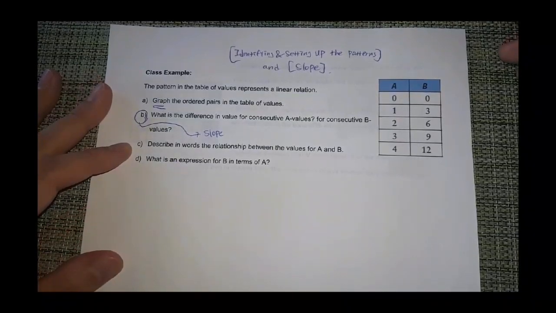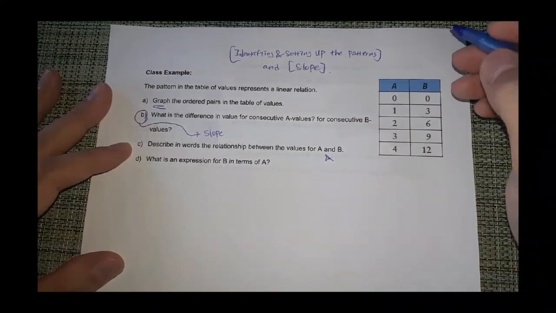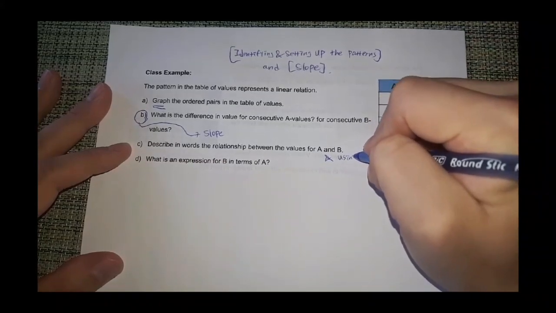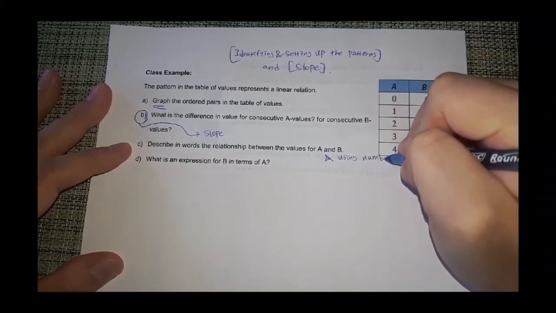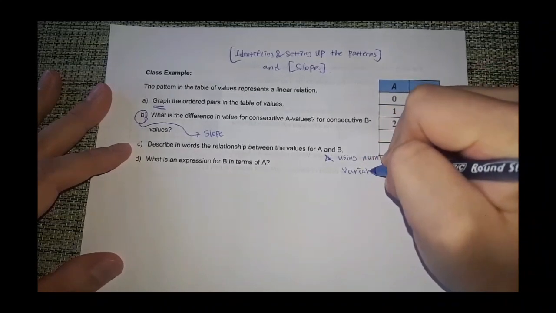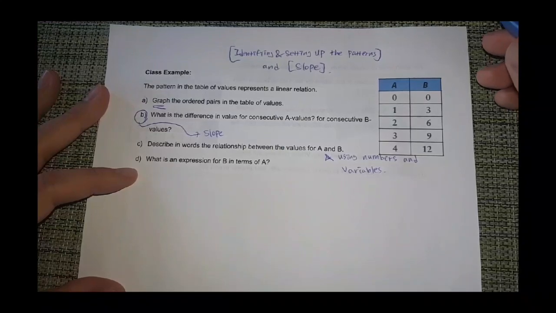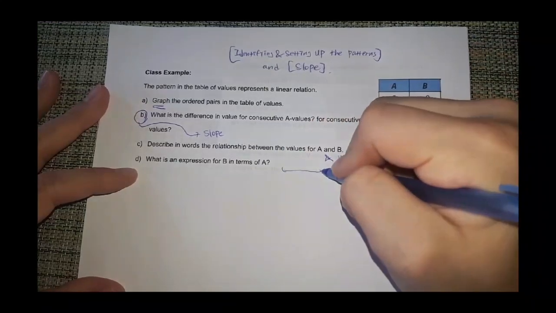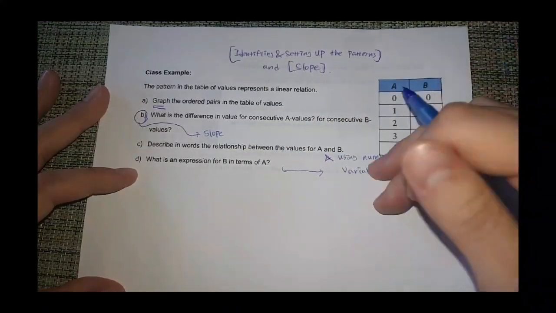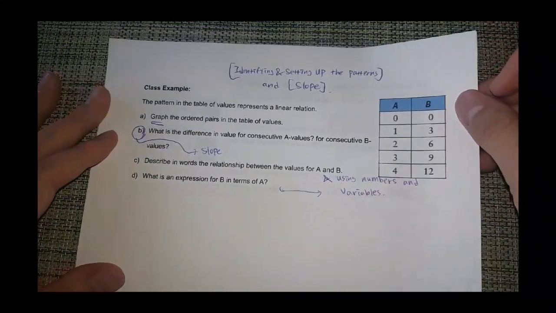C, describe in words the relationship between A and B. And at the same time, I'm going to add something in here. Not only in words, but also using symbols. Using numbers and symbols. And variables. There you go. And D, what is an expression for B in terms of A? Which is very similar to C over here, except the second part. So we're going to go through various stuff.